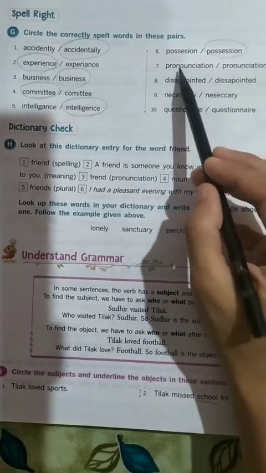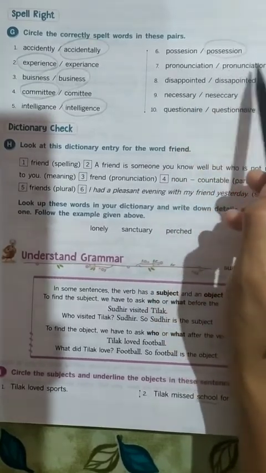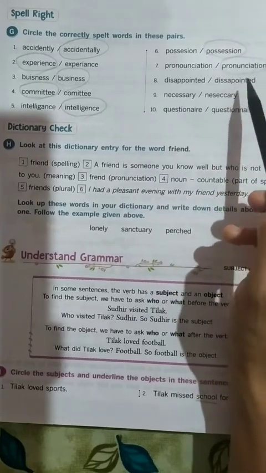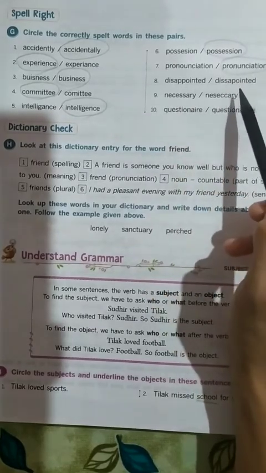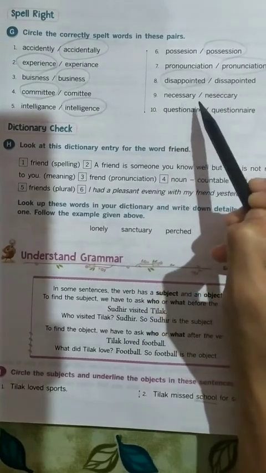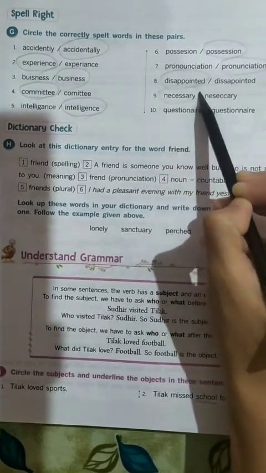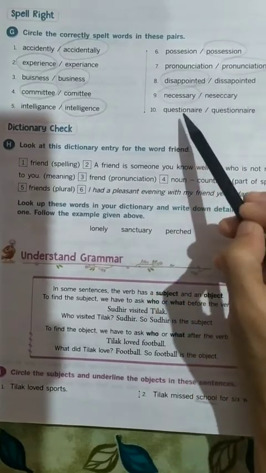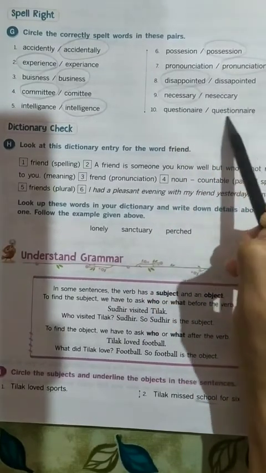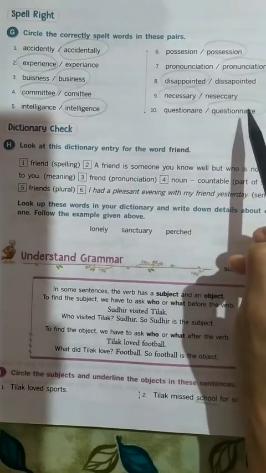Possession. Then pronunciation. Which is the right word? This is the right word. Pronunciation. Then disappointed. Disappointed. Then necessary. This is the correctly spelled word. Questionnaire. This is the right one.